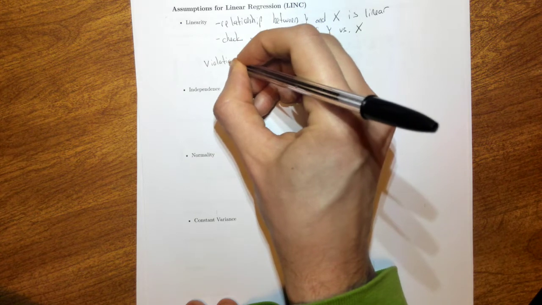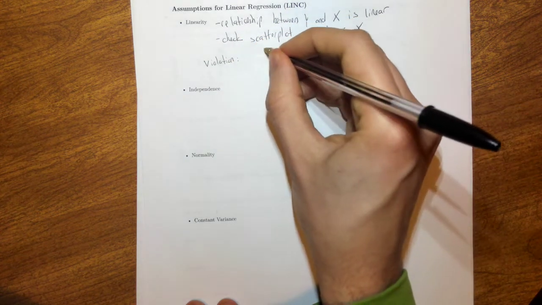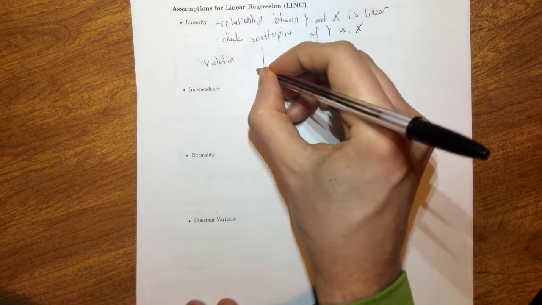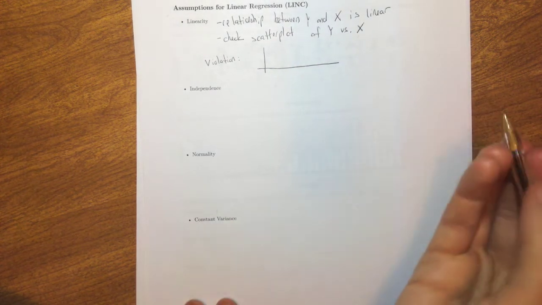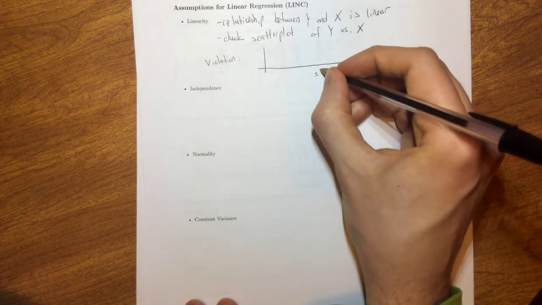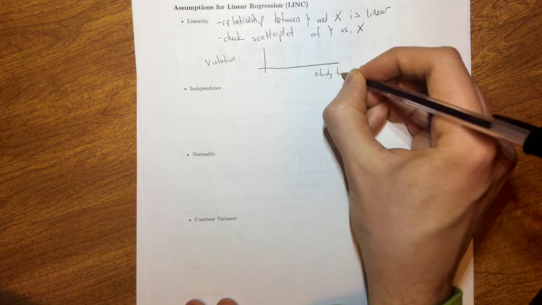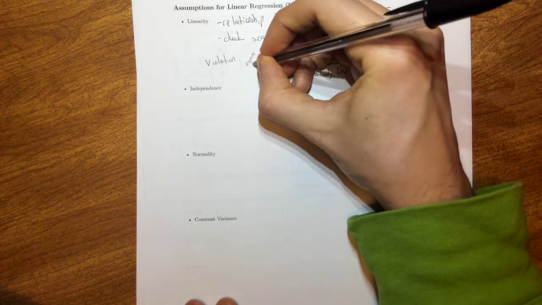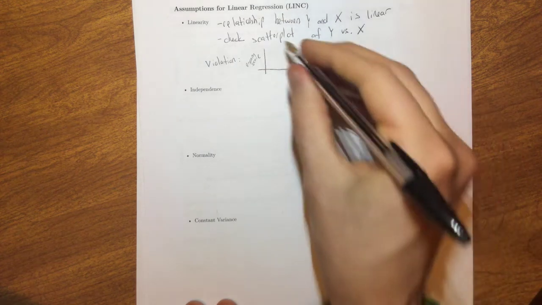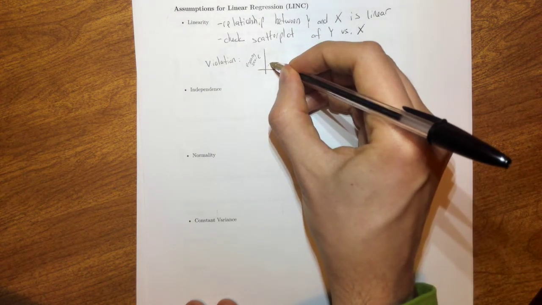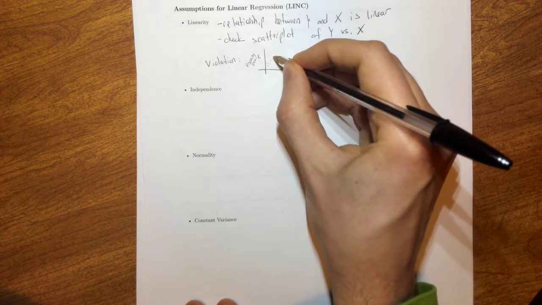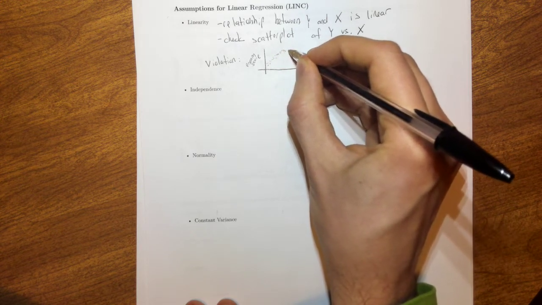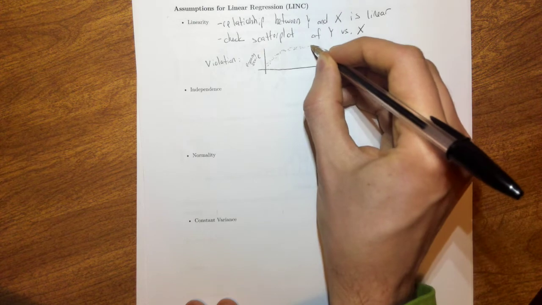You could write your own example of something that's a violation. One example that I thought of that could be nonlinear is if you plotted people's study time and your response was exam score. This could be nonlinear because exam score is going to be pretty low for no study time and it's going to increase, but there's probably a limit.